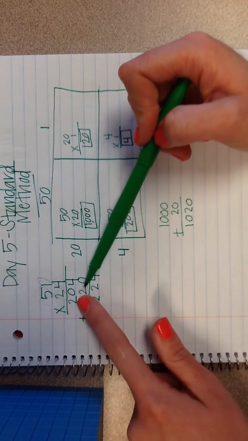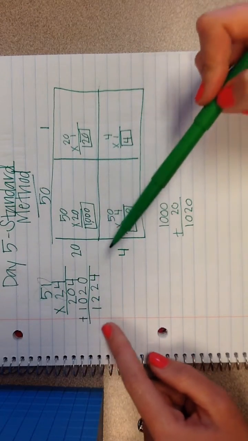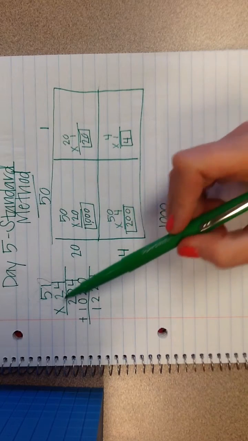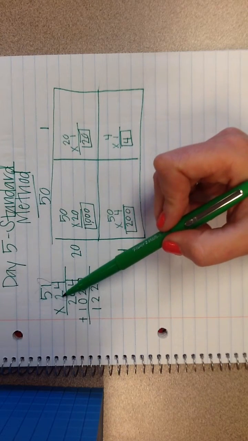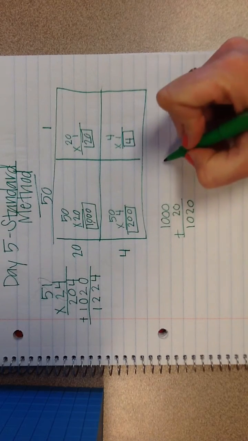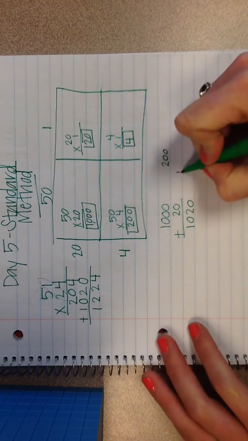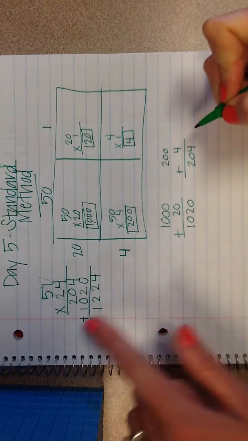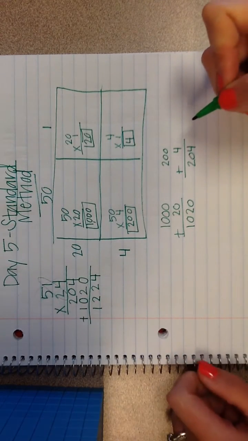So we put the 2 there, but really it looks like a 20. That's where we get that from. And then 2 times 5. But really it's not 2 times 5 we're doing. Because they're both in the tens place, we're doing 20 times 50. Now we can add here 200 plus 4, and we get 204, just like we did up here.